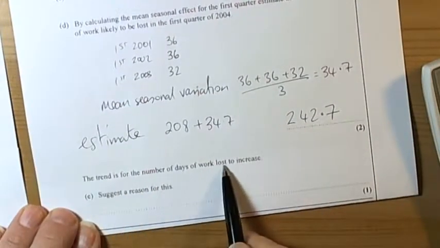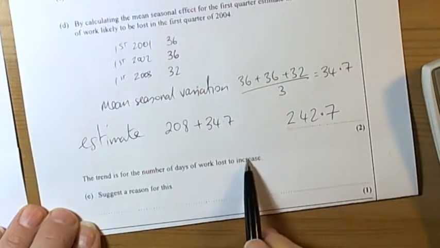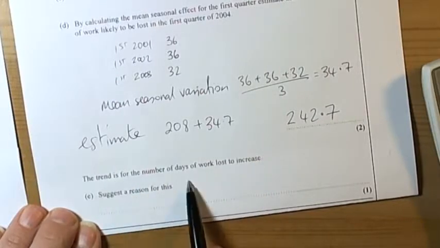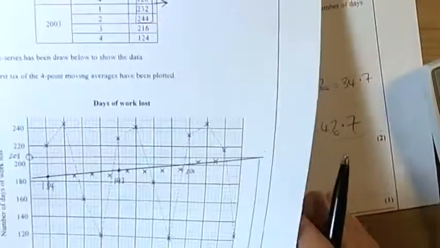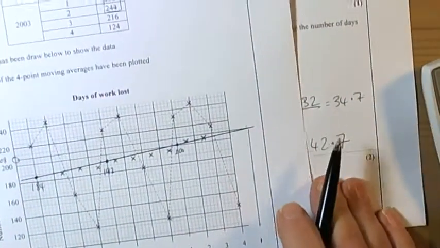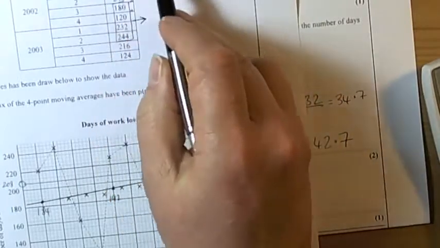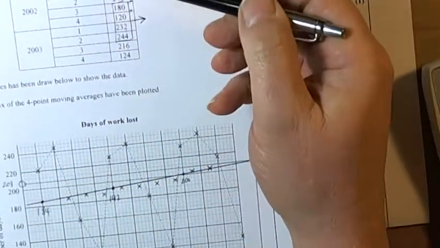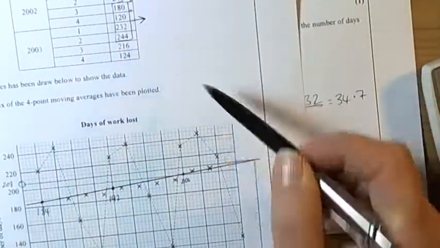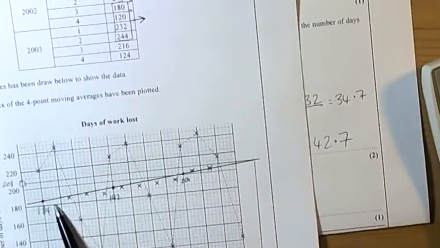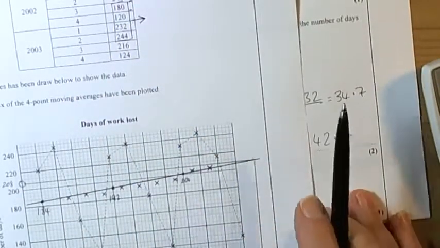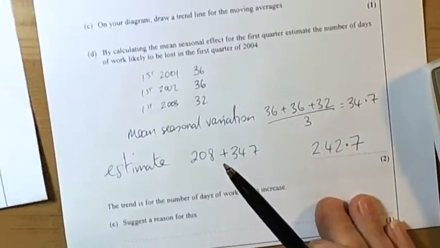Okay, the trend line is for the number of days of work lost to increase. So the question is, suggest a reason for this. Okay, so again this is about your real life understanding. The number of days lost is increasing. That's what the trend line is suggesting. So why might that happen?